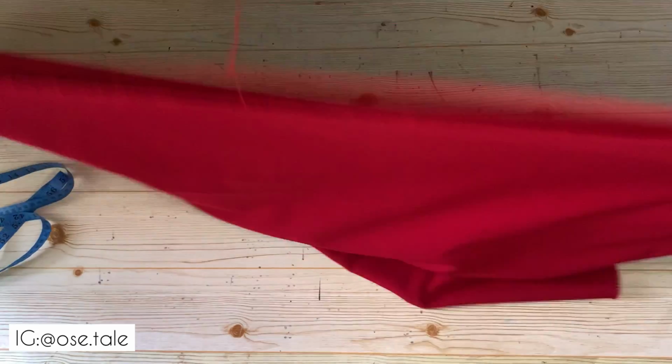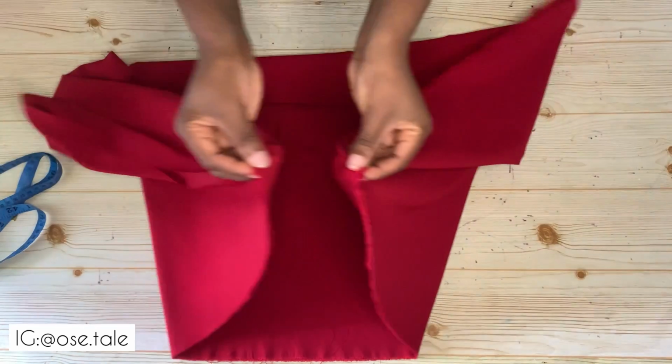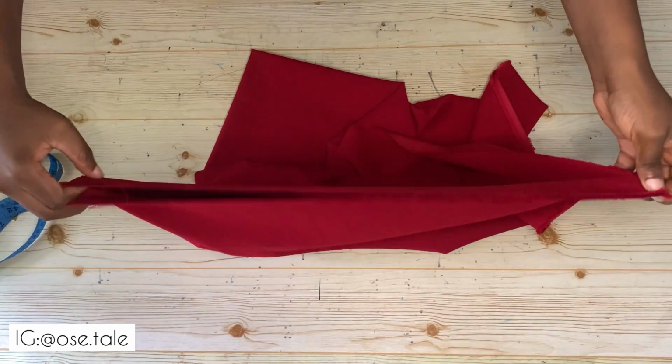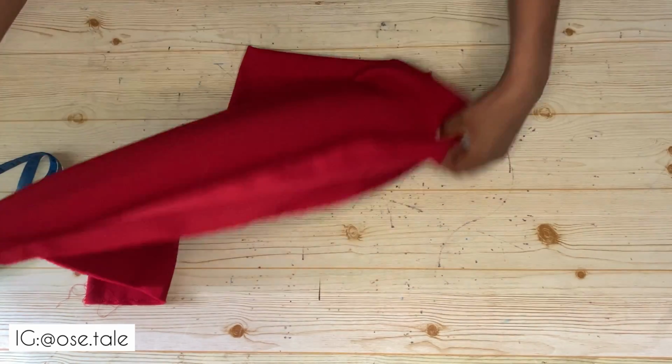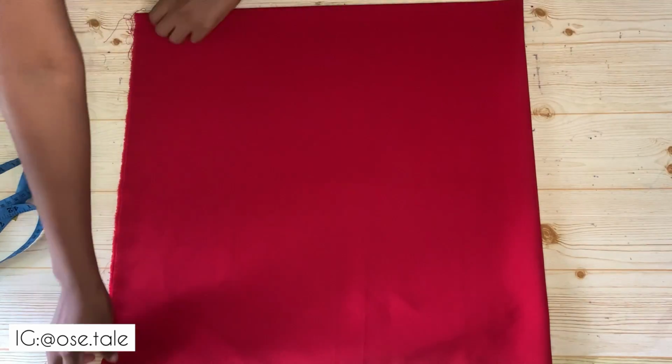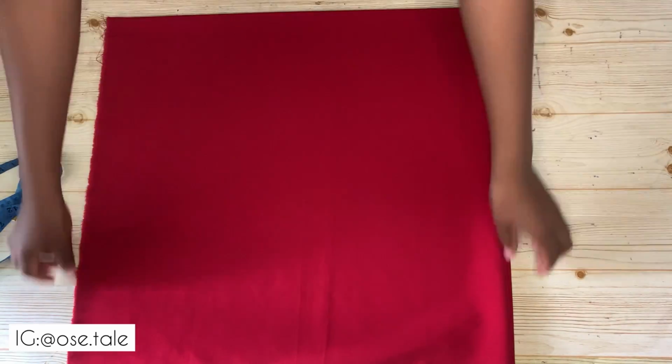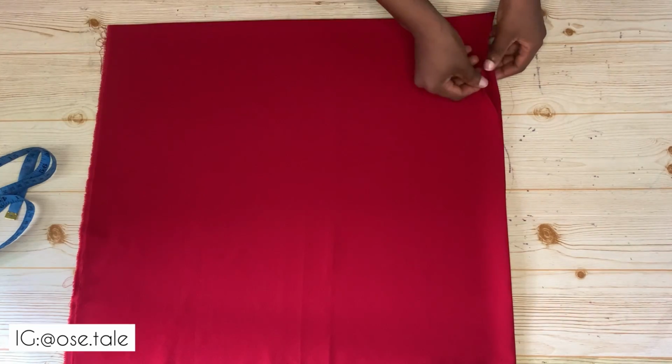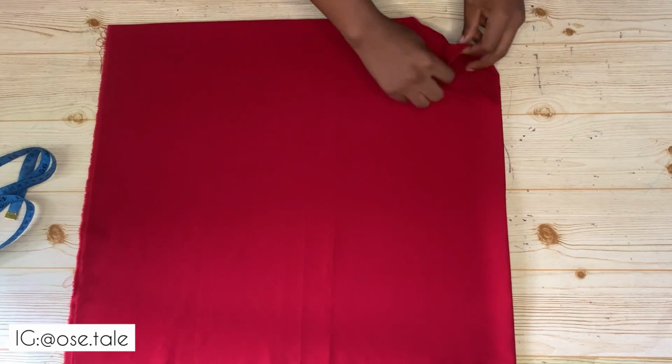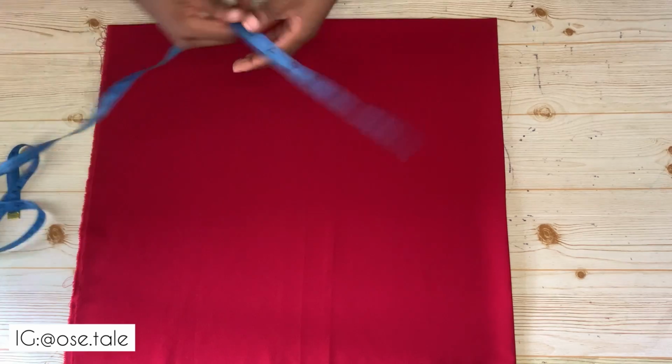So to do that, go ahead and fold your fabric into 4. You can see I folded it into 2, then I fold it again. So now my fabric is folded into 4 just like this. You can see I have it looking like a square, right? So this is how you are going to have it. You can see that this part here does not have any cut. That is where I'm going to be cutting the waist.